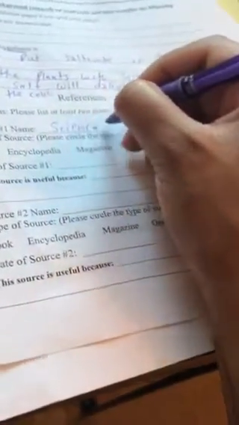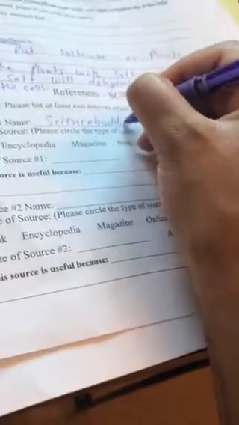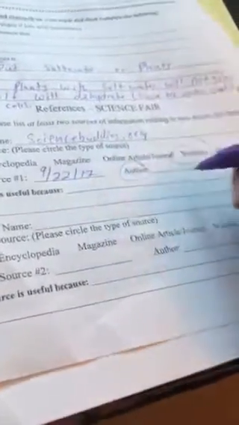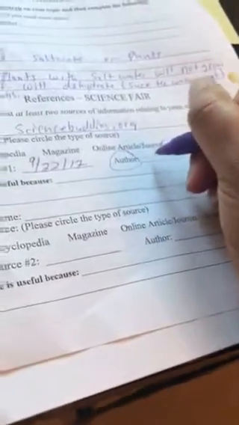References. So if you use Science Buddies, which we all started there, and you found a project on there, you put sciencebuddies.org, you circle that it's a website, you write the date that you last went there. So let's say you went there today, you put today's date. The author, so read all the way to the bottom and see if you can find the author. If they don't say an actual person, then you're going to just write Science Buddies again.